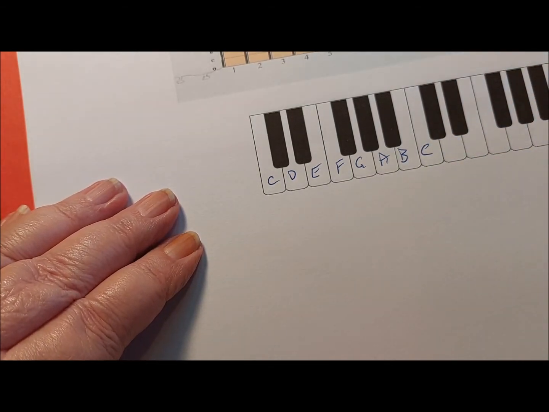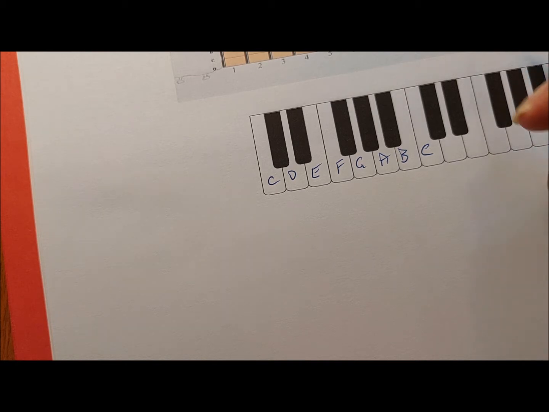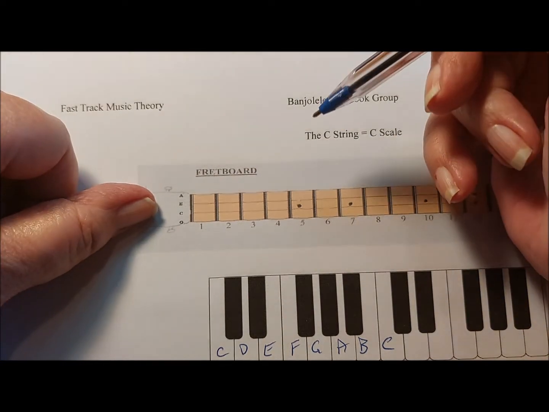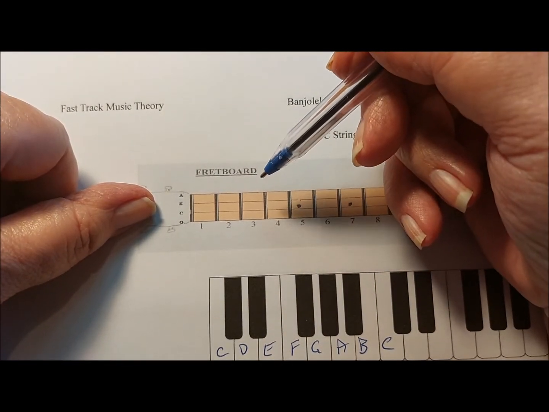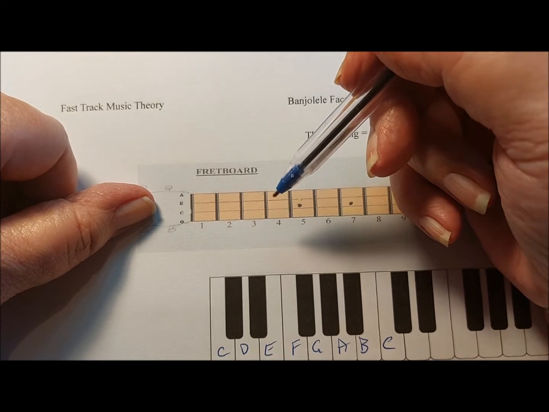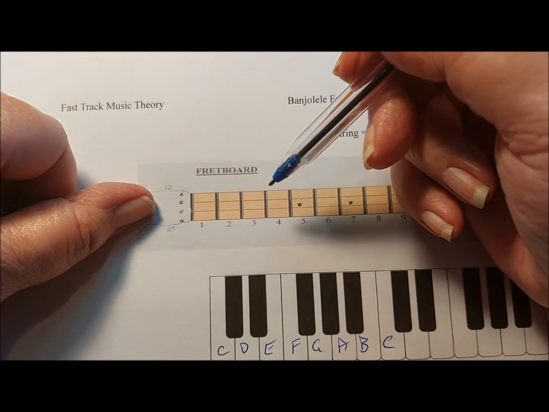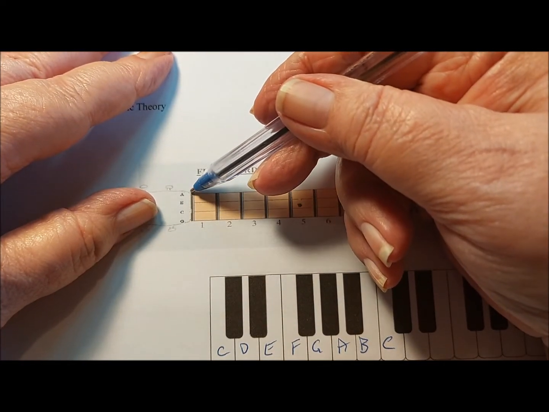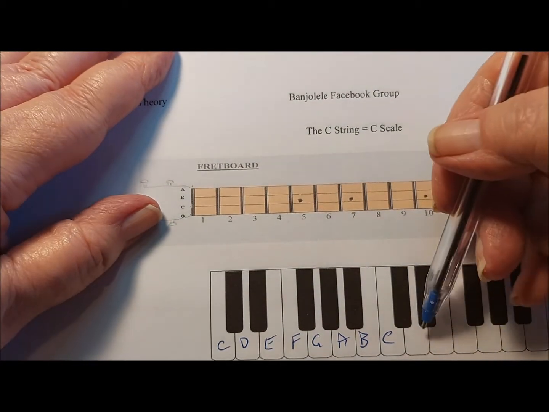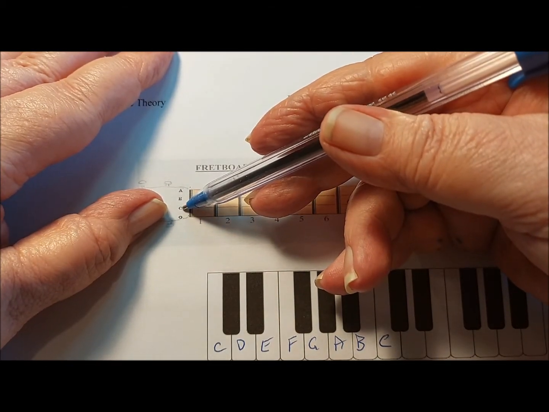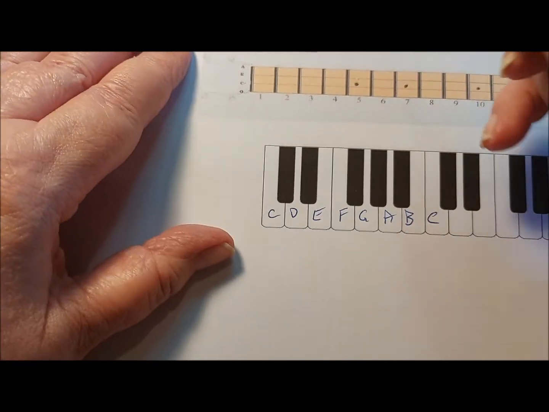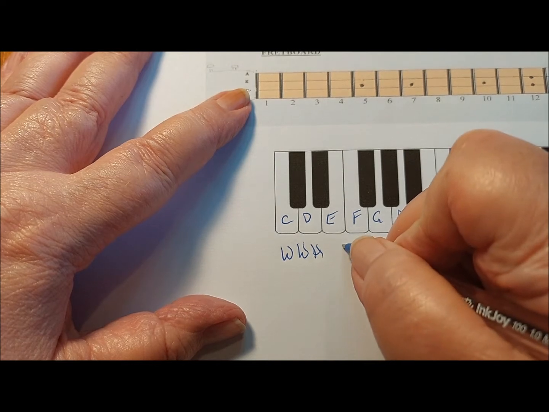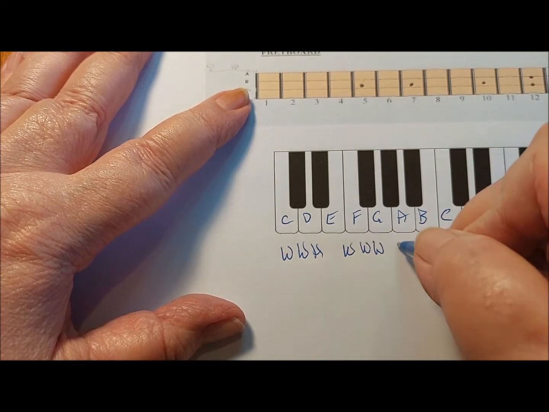Now on the banjolele or any fretboard that you're using, guitar, mandolin, violin, any stringed instrument, you're just going to have to know what your string names are, right? But since we're doing the C scale and we've got a C string here, we know that it's going to be whole step, whole step, half step, whole step, whole step, whole step, half step.